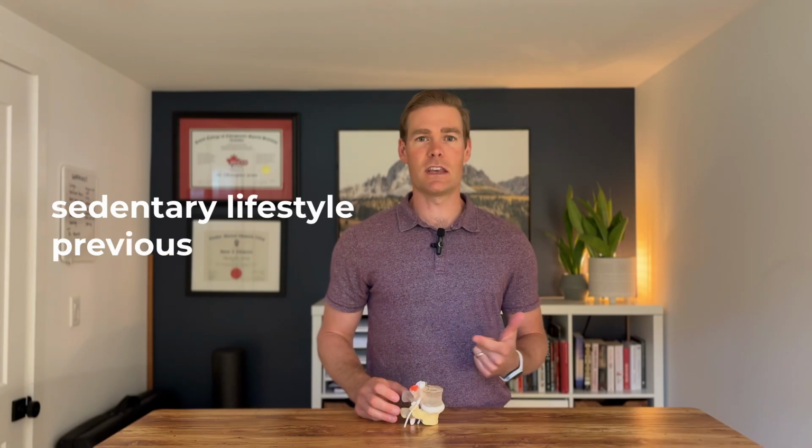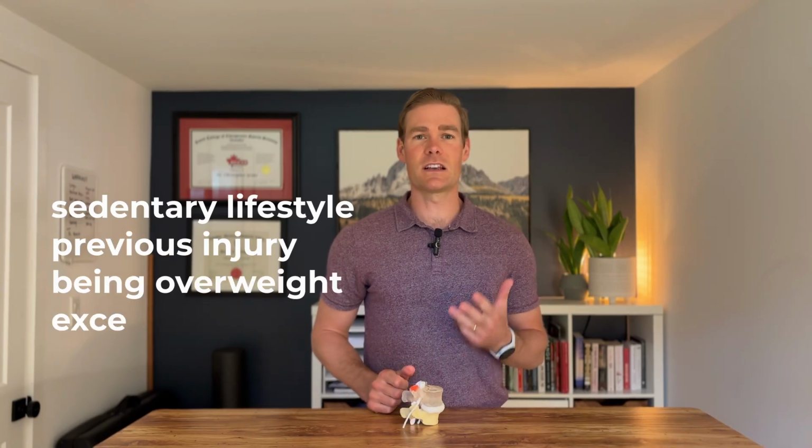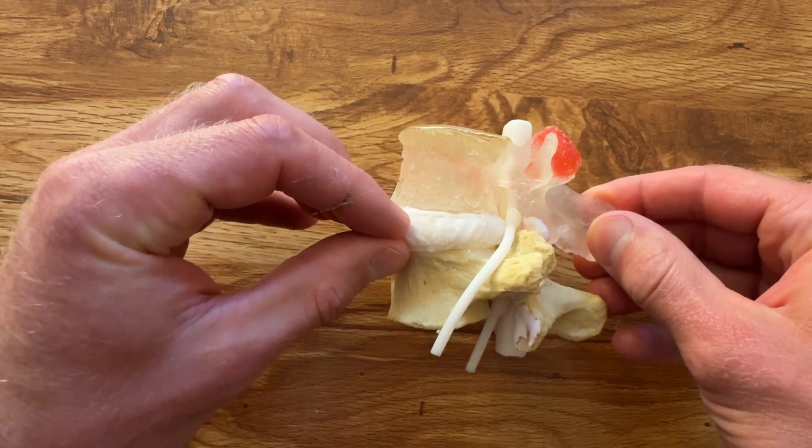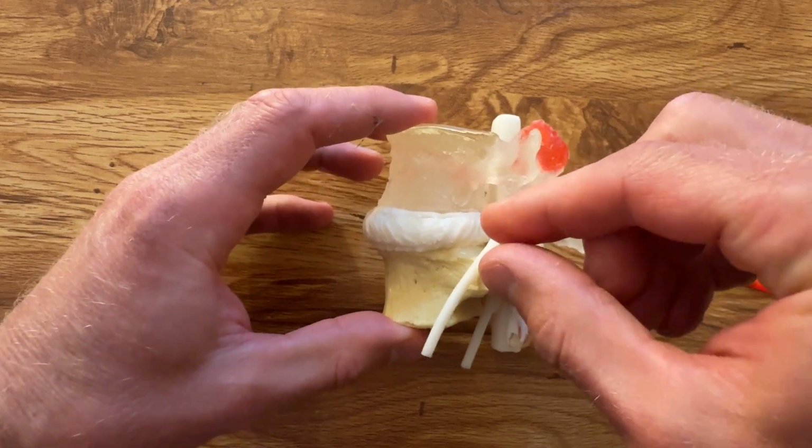Now, as we age, the disc begins to dehydrate. And this eventually happens to everyone, but it can be accelerated by a sedentary lifestyle, previous injury, being overweight, excessive alcohol consumption, and smoking. As the disc dehydrates, the disc height decreases and the space between the vertebral bodies becomes smaller. This creates a cascade of other changes.